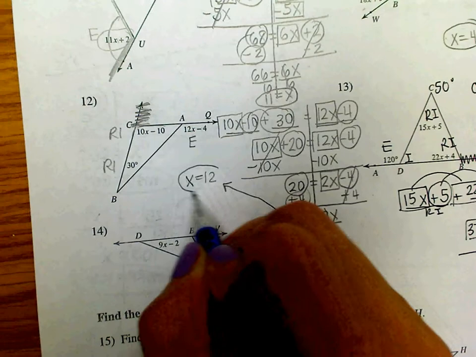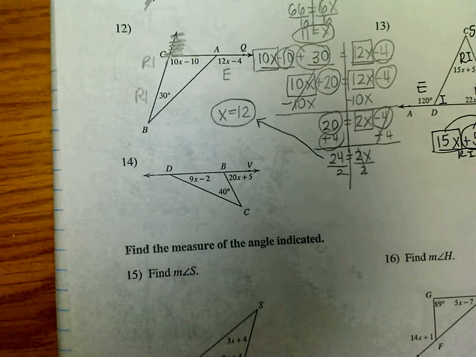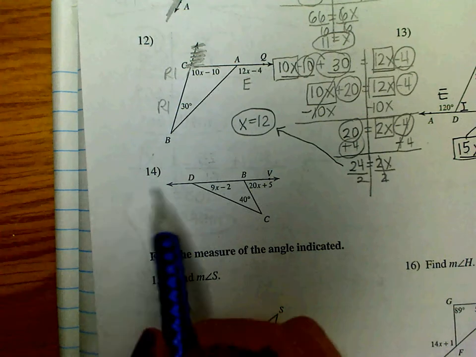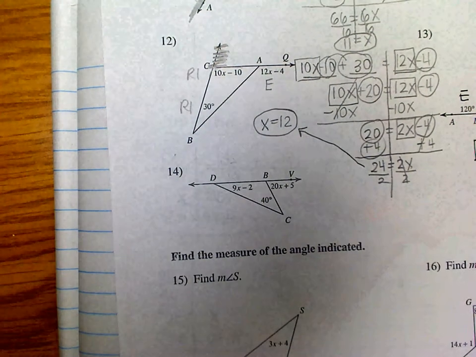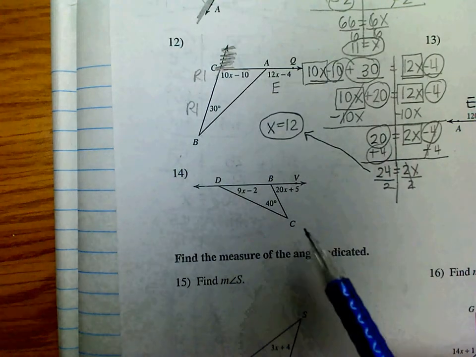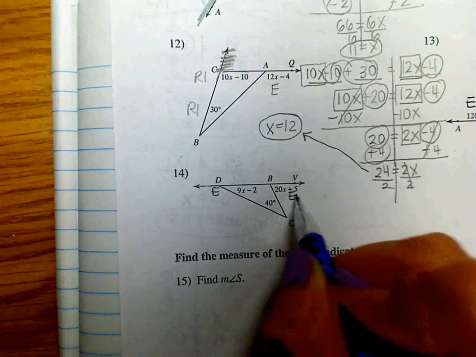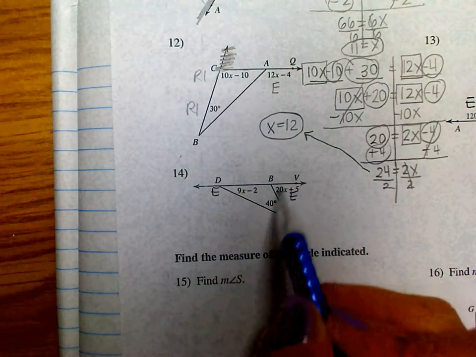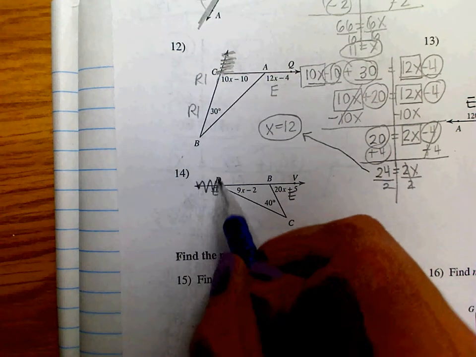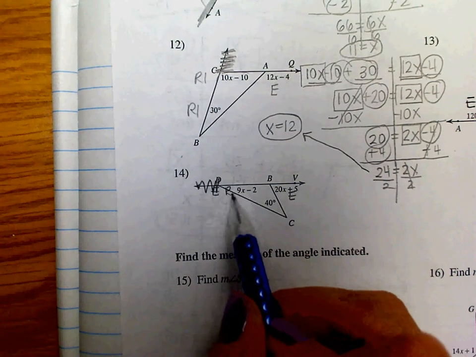Last but not least, number 14. Maybe I'll try to make room over here. I might be kind of using some space all over. But, okay. This one, again, confuses students because they're like, well, which one do I use? Do I use this exterior or this one? Well, use the one that has something given to you there, like this one, okay? So we're going to ignore this side and just use that, which means this exterior angle goes with this remote interior angle and that remote interior angle.